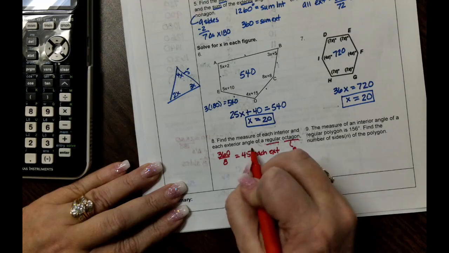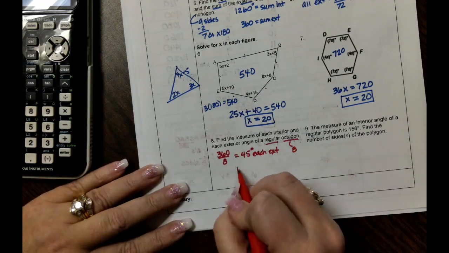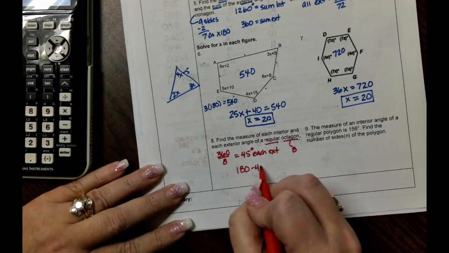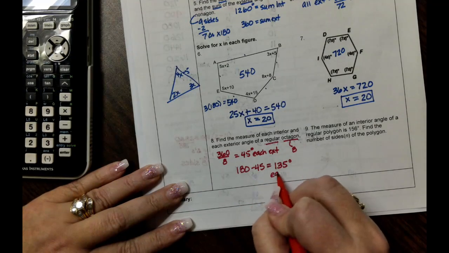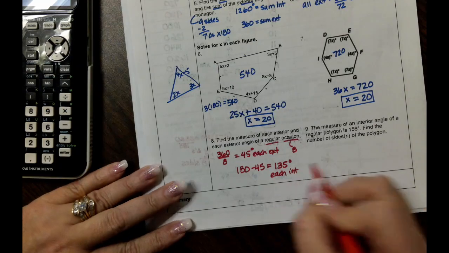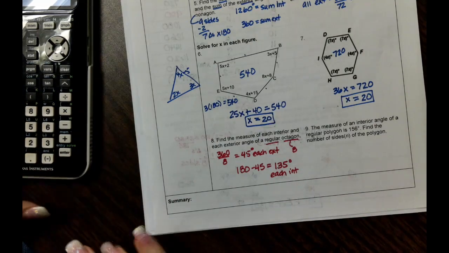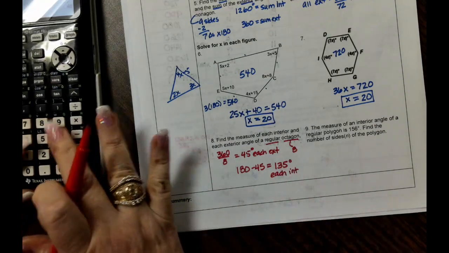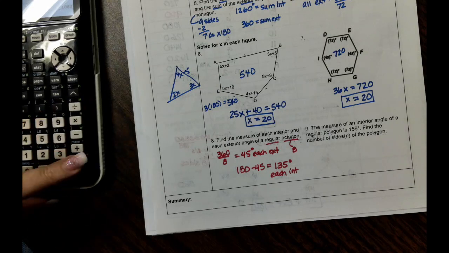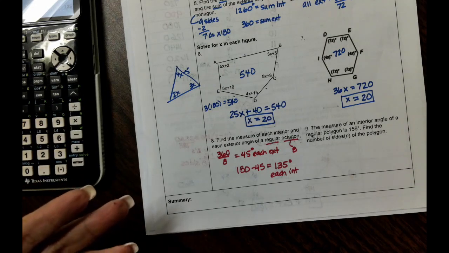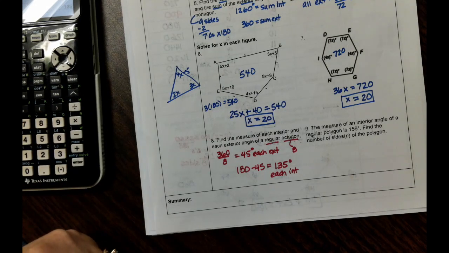Well, if each exterior is 45 degrees, 180 minus 45 is 135. Each interior is 135. Now, say you didn't see that. Then you could say 8, well that's 6. 6 times 180 is 1080. So I have 1080 degrees to split between the 8 angles, and you get 135. So you'll get that either way. But I like to use exterior whenever possible because the sum of the exterior doesn't change.